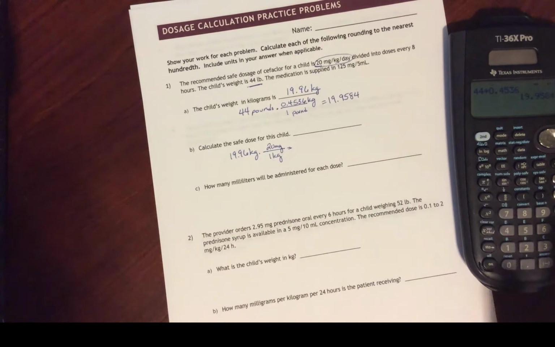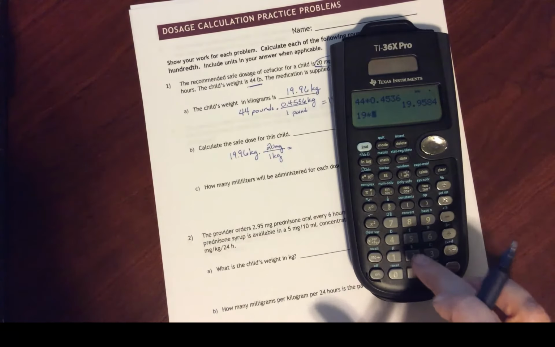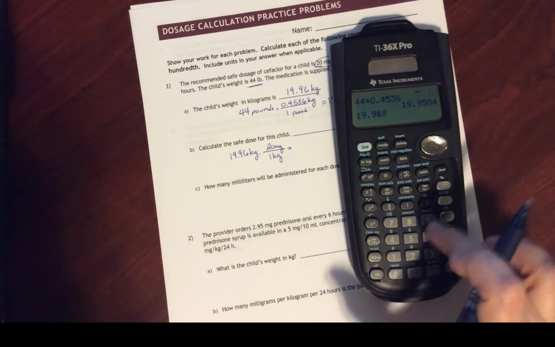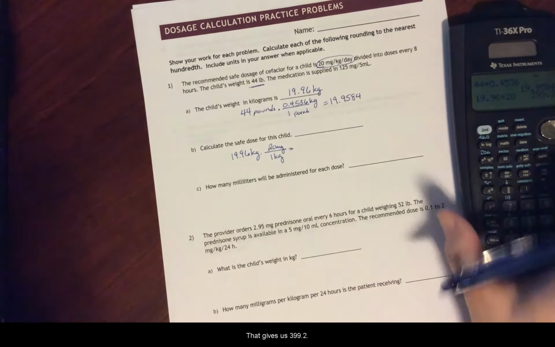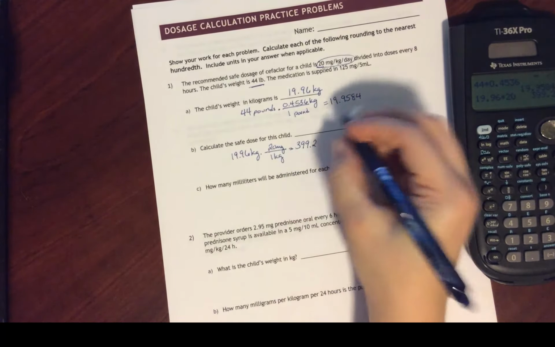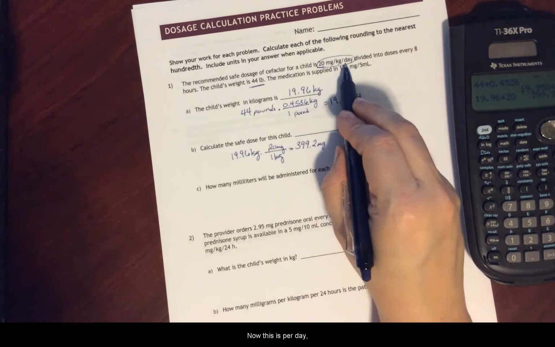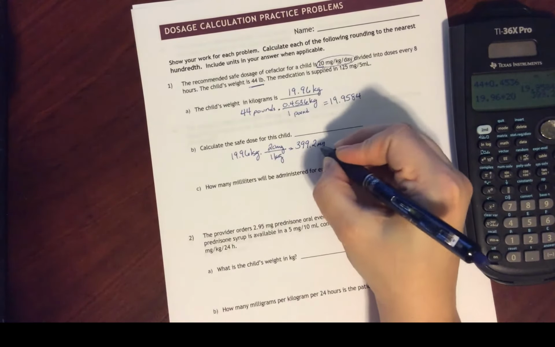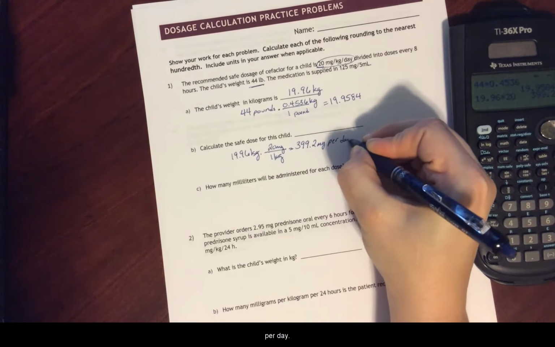Okay, so again we will do some multiplying here. That gives us 399.2. Okay, now this is per day, so this is 399.2 milligrams per day.